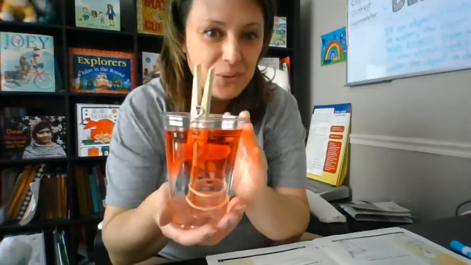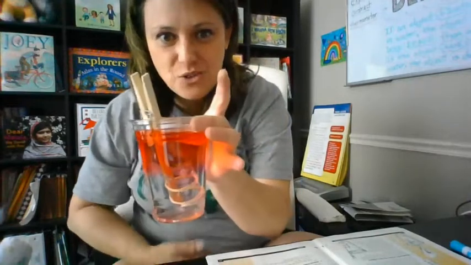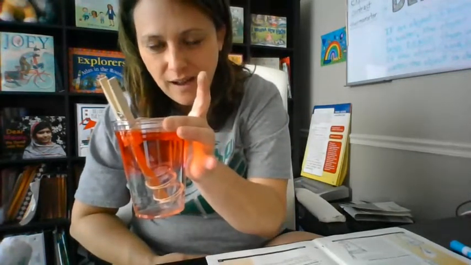Why do you think that it did that? Hot water is less dense than room temperature water. Okay, so now what happens if we try it with cold water? How cool does that look, friends? Look at that. That is super cool. There's a good vision for you right there. Really, really cool how that worked out.